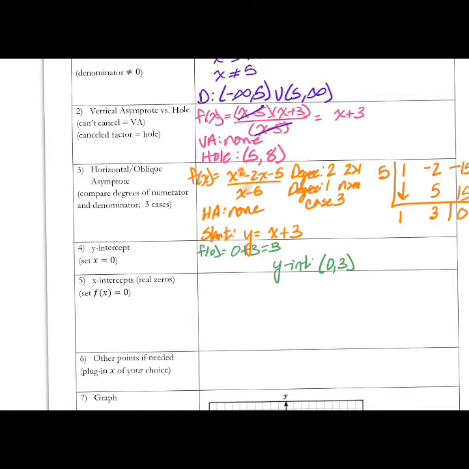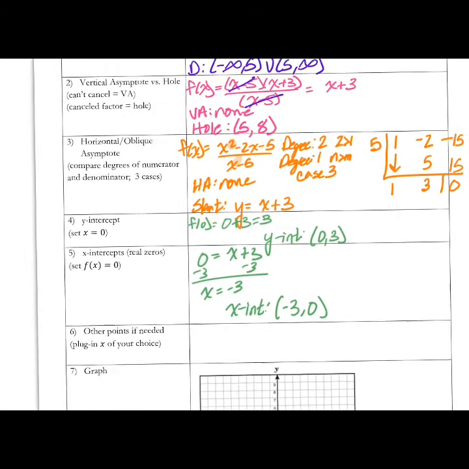And for my x-intercept, I get 0 equals x plus 3. So subtract 3, right? So x is going to equal negative 3. So for my x-intercept, I did the same color, oh well. X-intercept is negative 3, 0. Okay? So here we go.